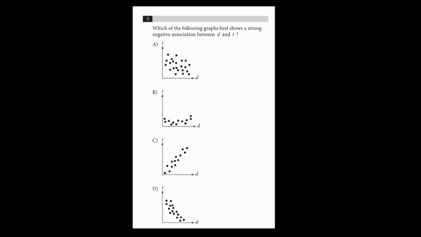So number 5, this is one we should answer really, really quick. Which of the following graphs best shows a strong negative association between D and T? D and T, you see this one? Don't get confused by that. That's all over the place. This one is not negative. Even though it's low, it's just flat. This is not negative, it's positive. We're looking for what can be considered like a best fit line going through it. And you can see if we did that, the best fit goes down as D goes to the right. So D is your answer.